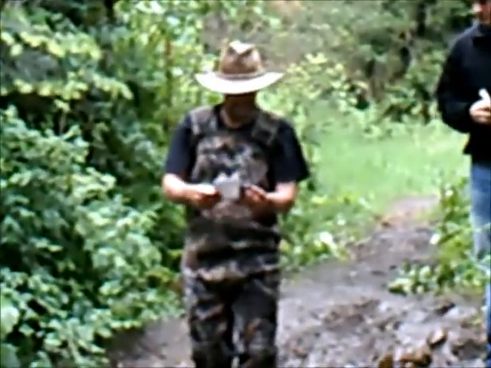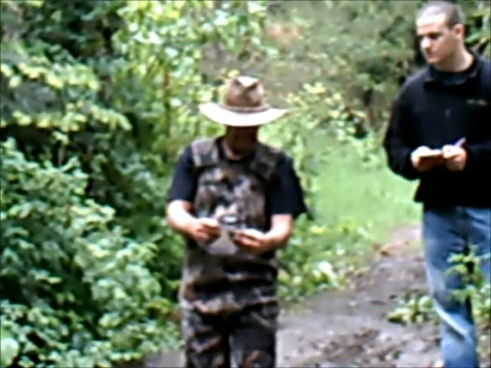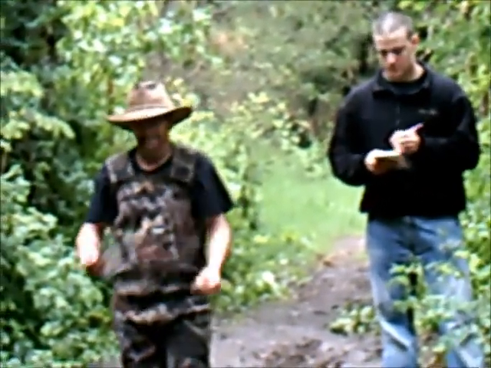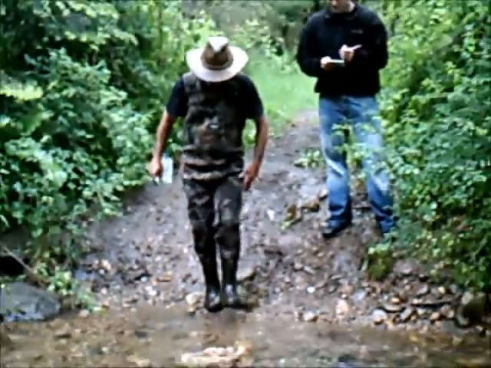He's measuring the intermediate length of the rock. And he continues on.